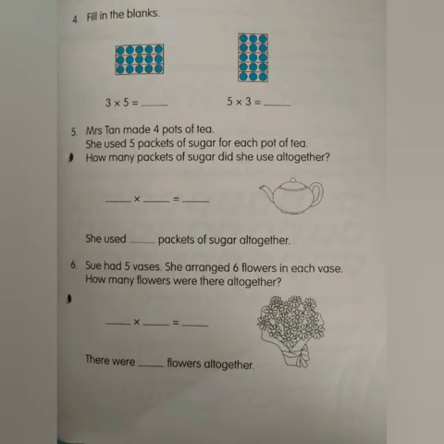So let's fill in the blanks here. 3 times 5 and 5 times 3. Remember, it's the same sum, just the 3 and the 5 are the opposite way around. So the answer is 15. 5 times 3 is 15 as well.